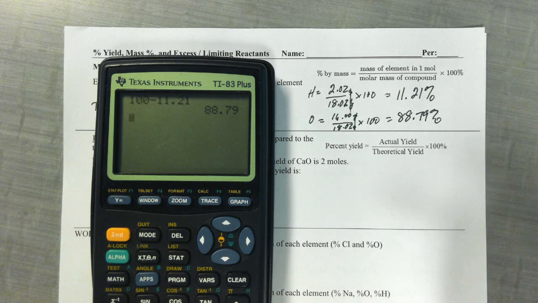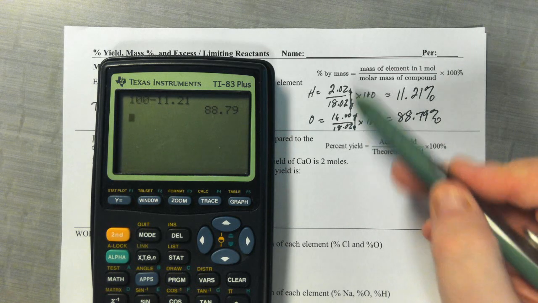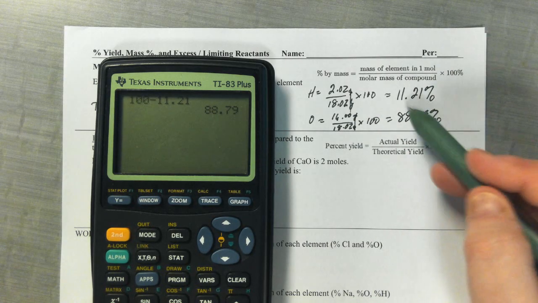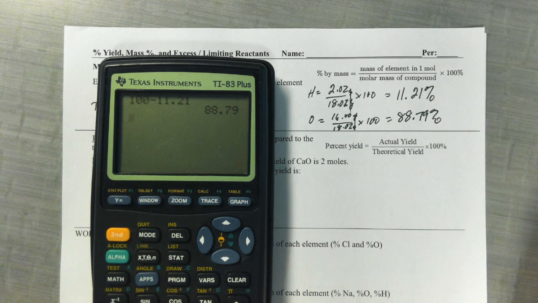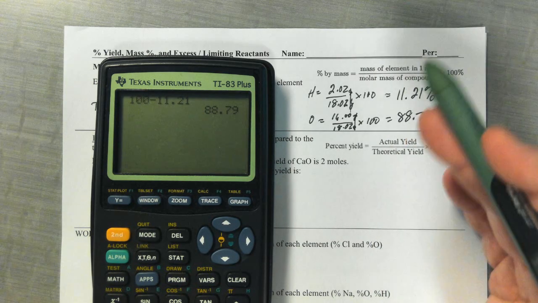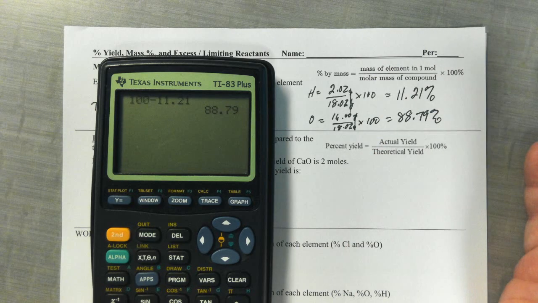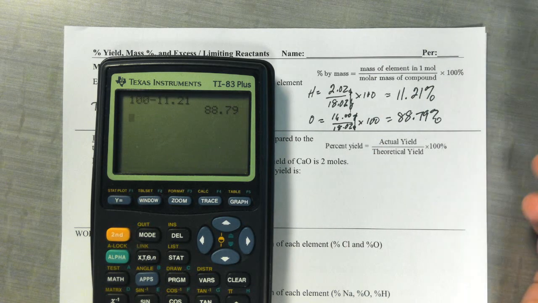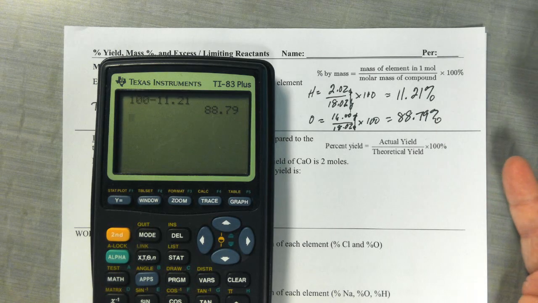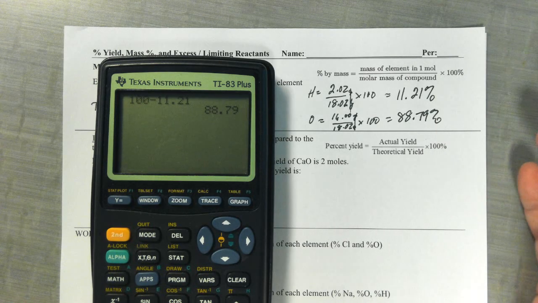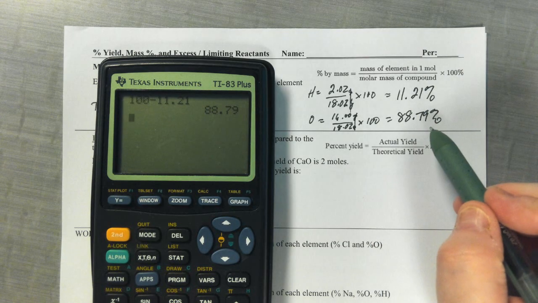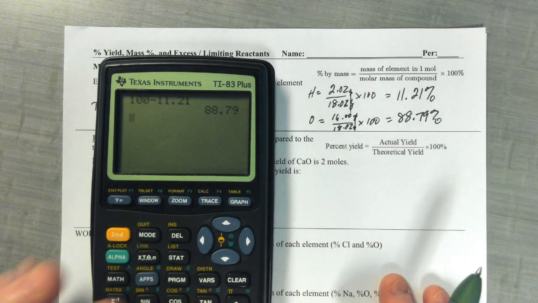If you have 3 elements, you can find the percent composition by mass of 2 of them, and then that total subtracted from 100 would give you the third. Okay, so these 2 percents or 3 or even 4 if there's 4 elements should always add up to 100%. If you rounded wrong, you might get 100.01 or 99.99. So just bear in mind, watch your rounding. The percent should add up to 100.